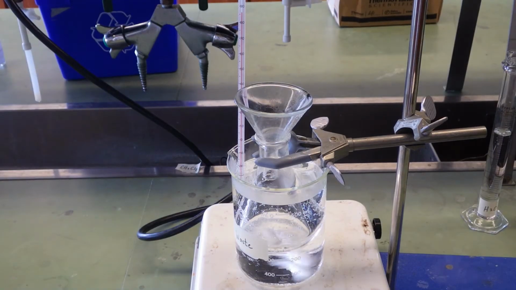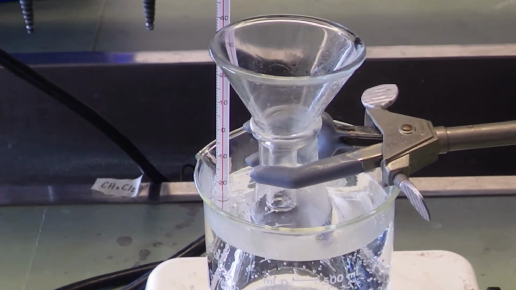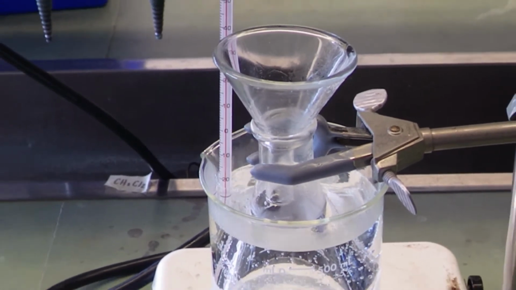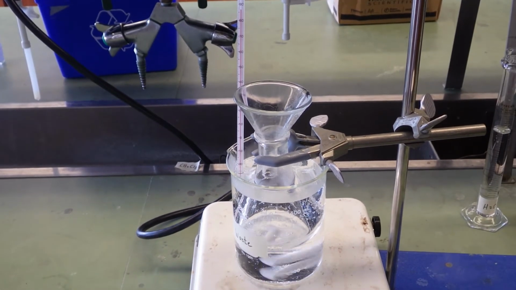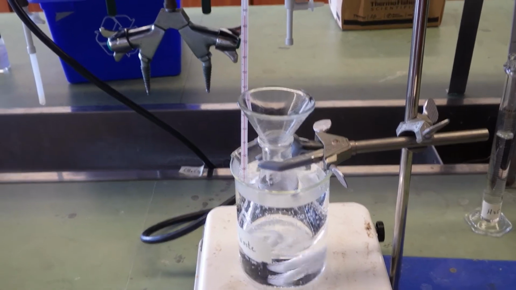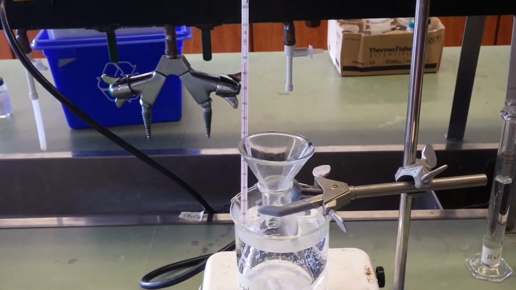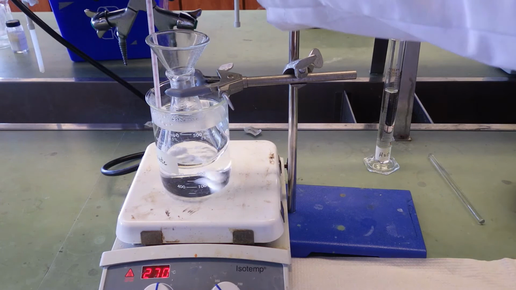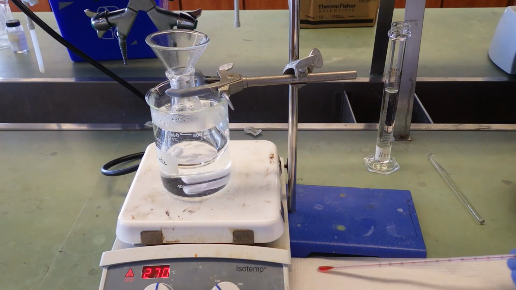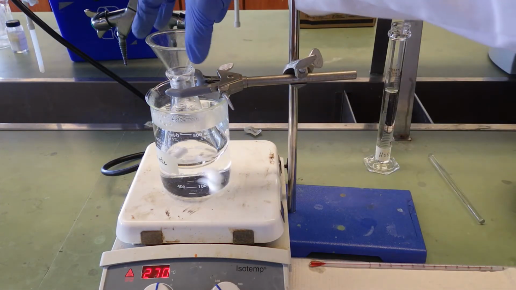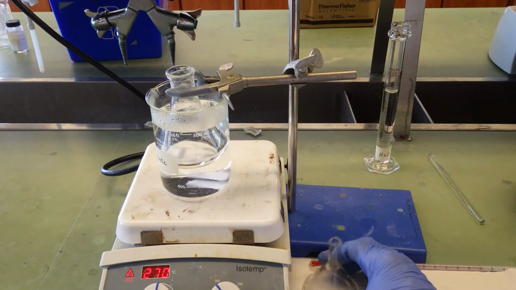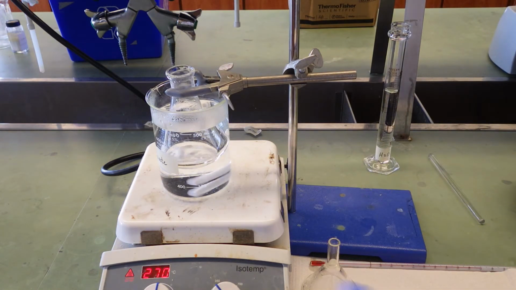You'll notice that I covered the flask with a powder funnel. That's to minimize the amount of solvent that evaporates. We don't want to lose solvent during the reaction. We'll heat it to 90 degrees C, and here it's been at 90 degrees C for at least 15 minutes. So we'll dismantle it and let it cool to room temperature.